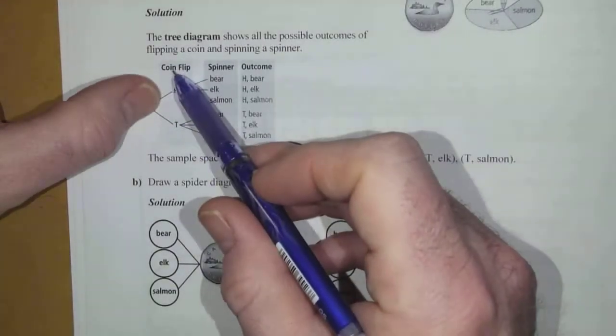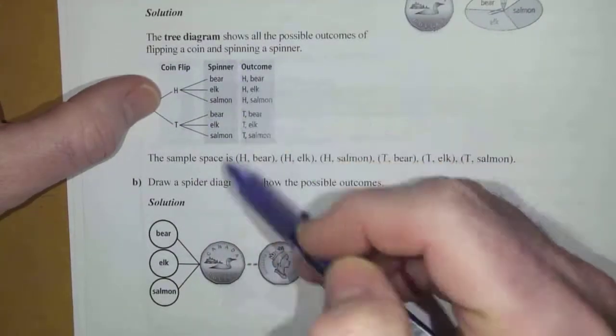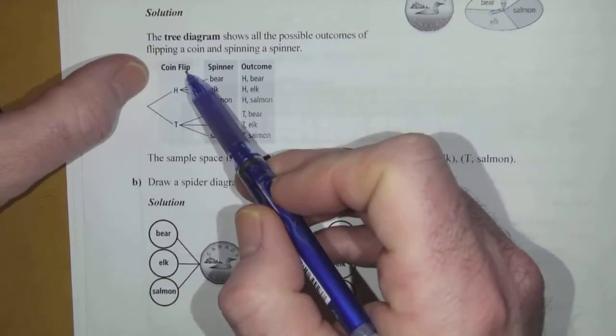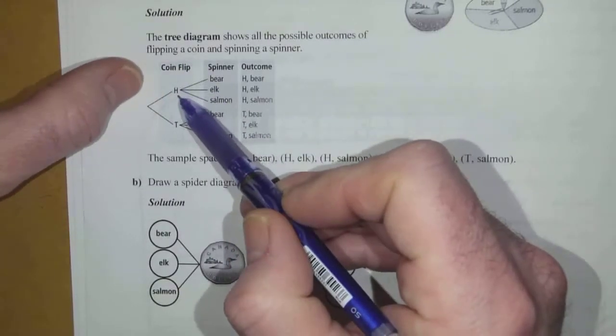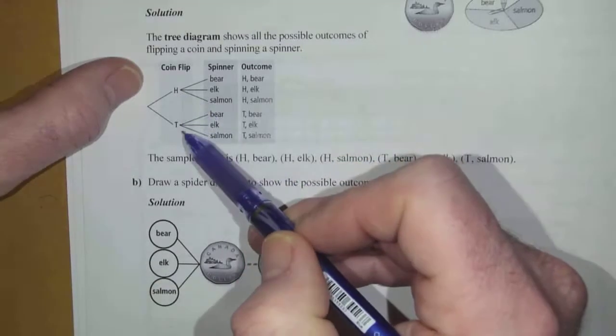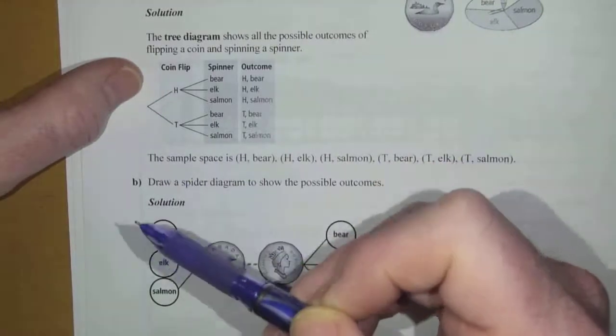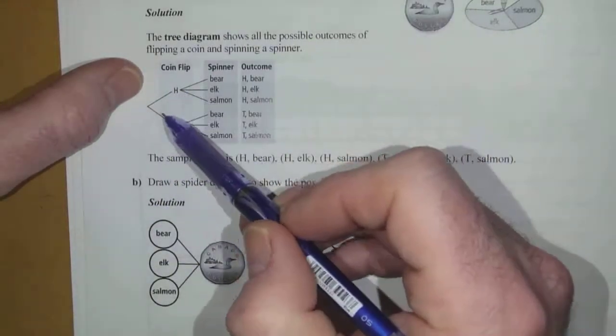So how this works is we've got multiple columns. The first column, in this case, we're going to say is the coin flip. And underneath that, we've got the different possibilities. We've got heads and we've got tails. And we can join these, we call these branches.